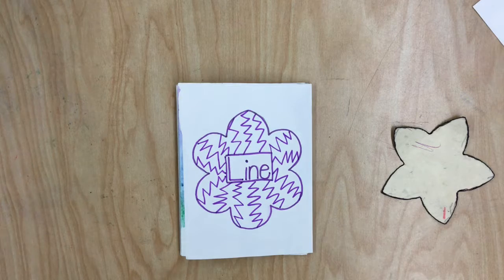So for the illustration, what you're going to do is draw a design using line. And there are many possibilities with that. I took one type of line and repeated it for my design, but you could take as many different lines as you could think of and make a design with it.